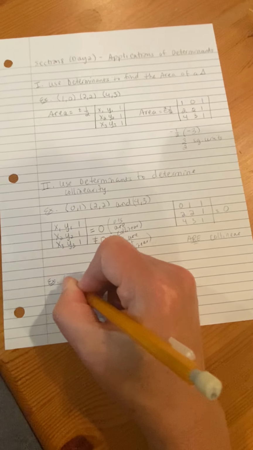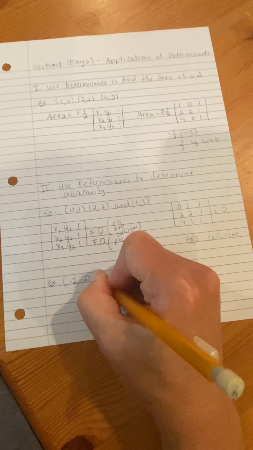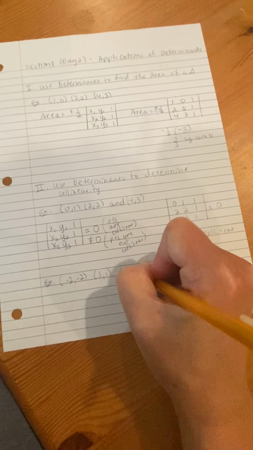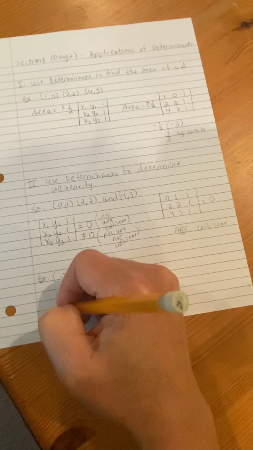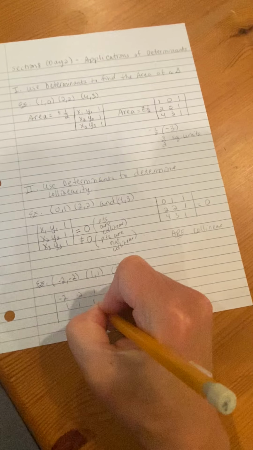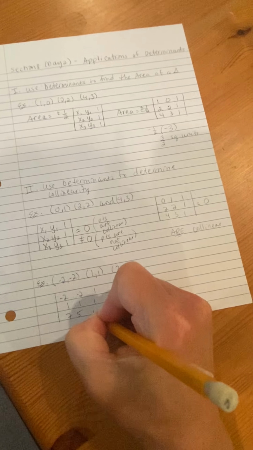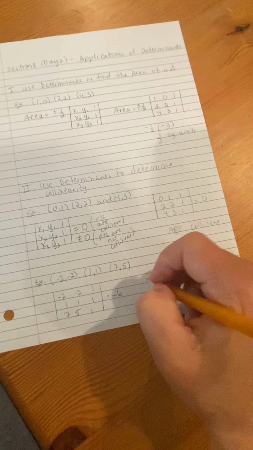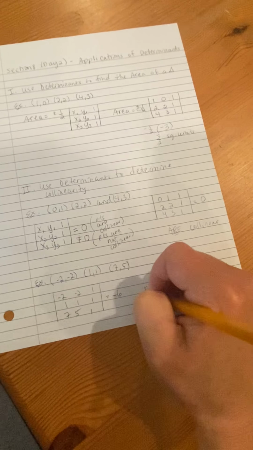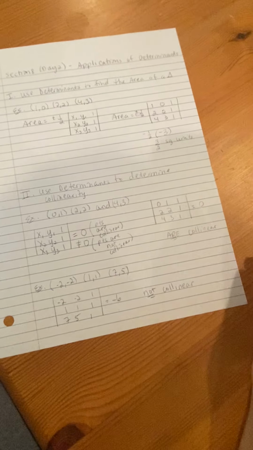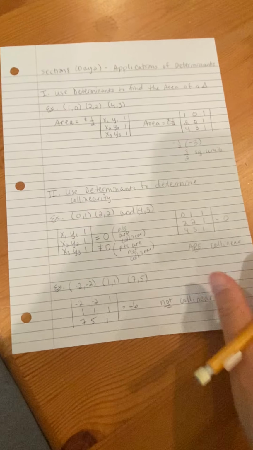But what if I give you the points (-2, -2), (1, 1), and (7, 5)? Are these points collinear? You would set up the matrix -2, -2, 1, 1, 1, 1, 7, 5, 1. It turns out that determinant value is 6, so these points are not collinear. That's fairly straightforward.